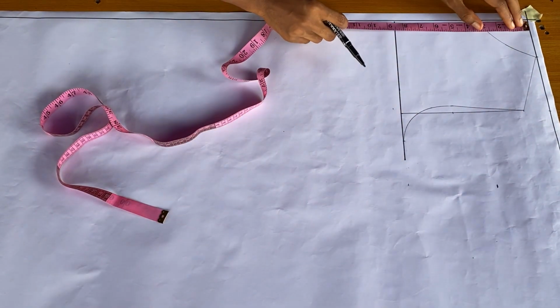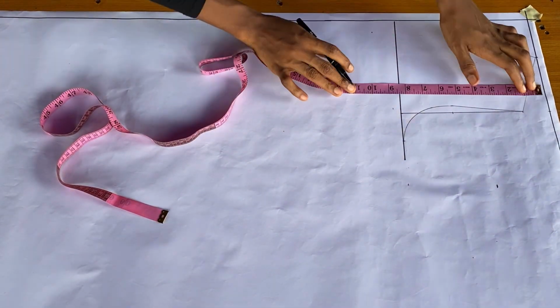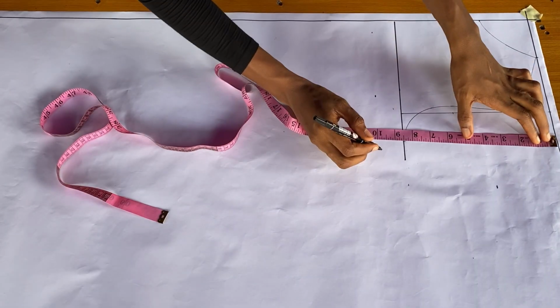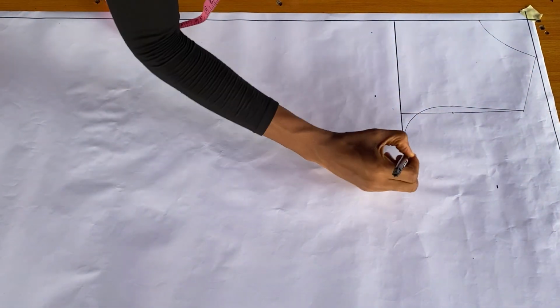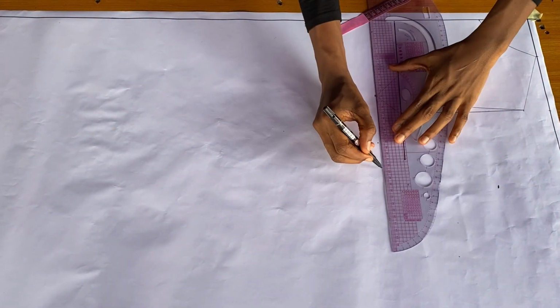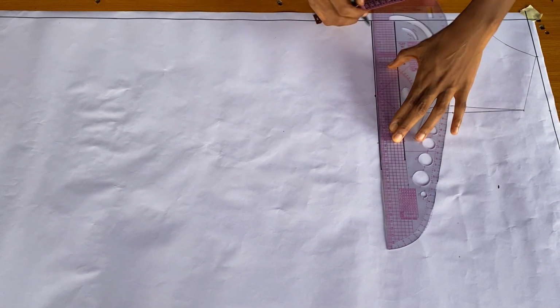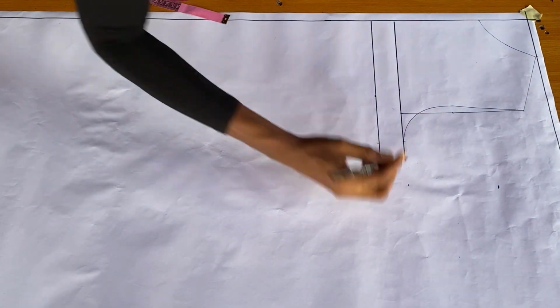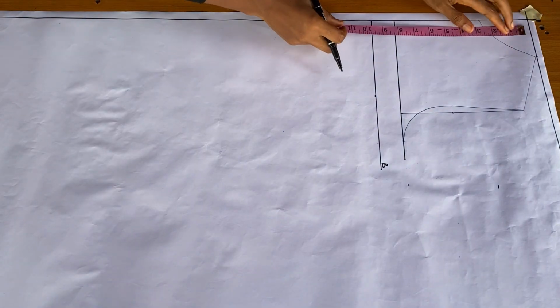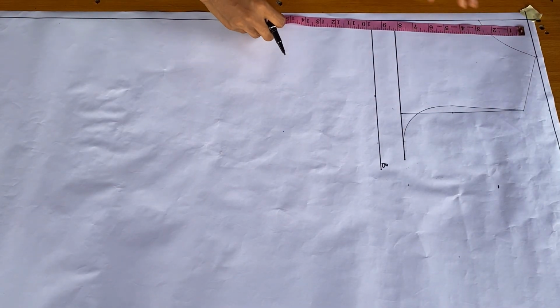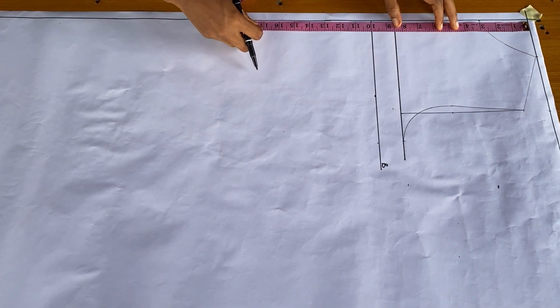Next, I'm going to take my shoulder to my bust point, which is 10 inches. Then I'm going to take from my shoulder to my under bust, which is 14 inches.